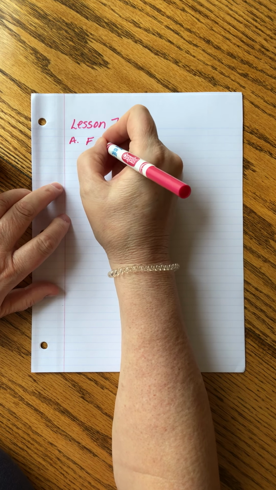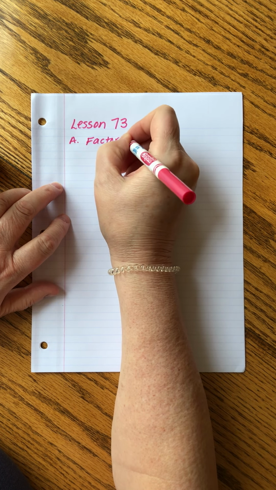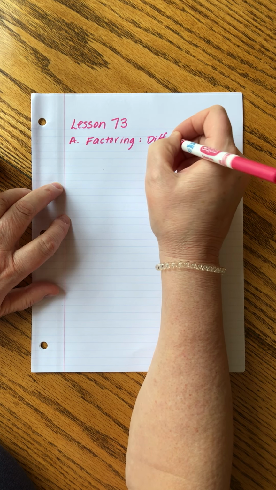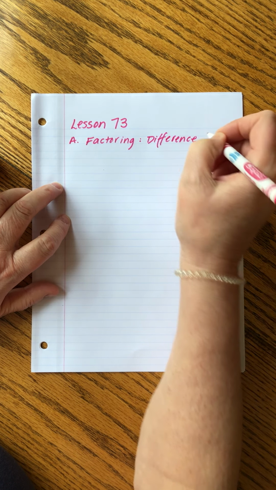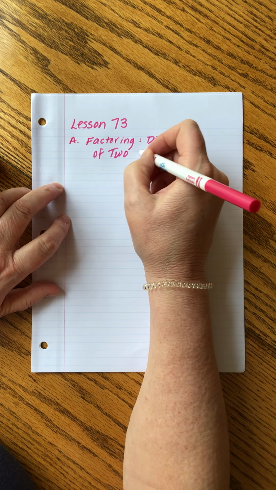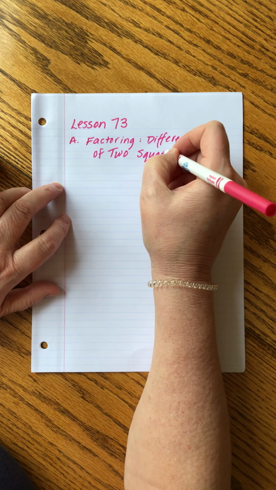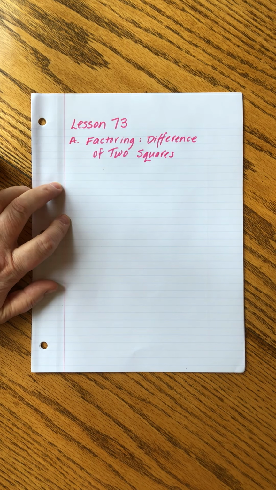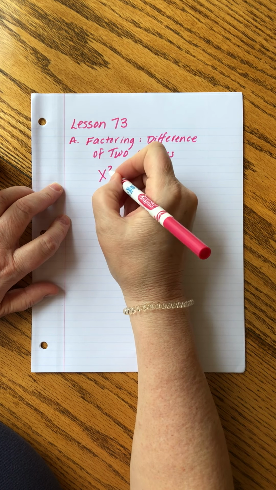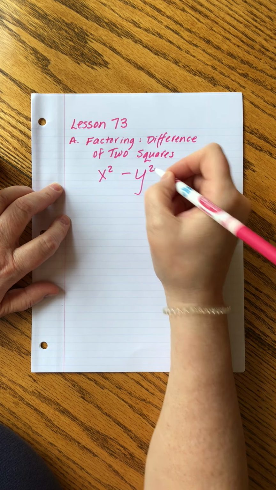The first part is called factoring a special kind of expression that's called the difference of two squares. I think we've talked about the difference of two squares before, but I'm going to review and explain it all as if you didn't know. Difference of two squares is an expression that might look like this.